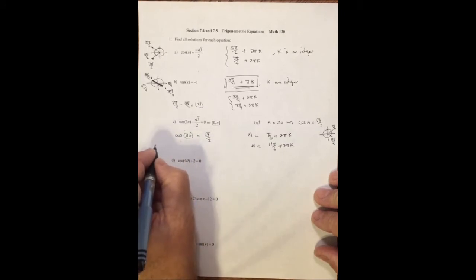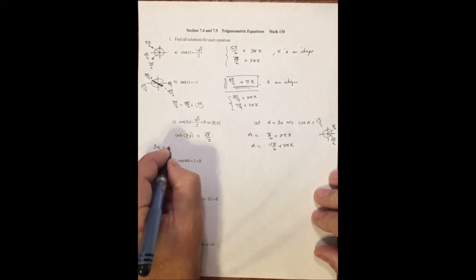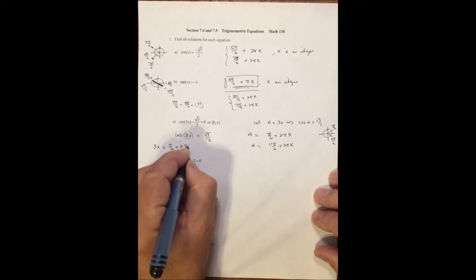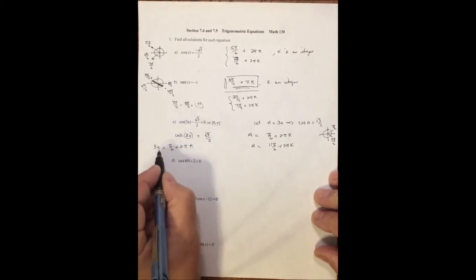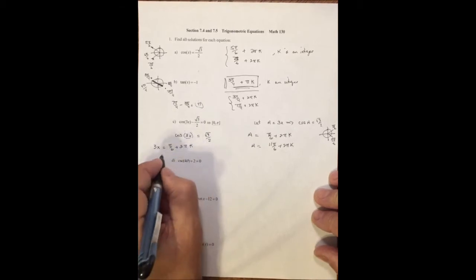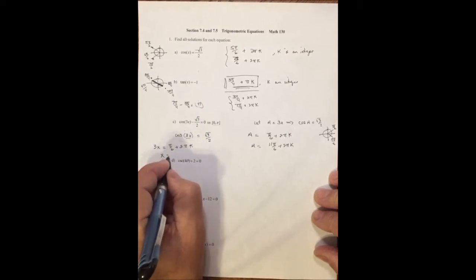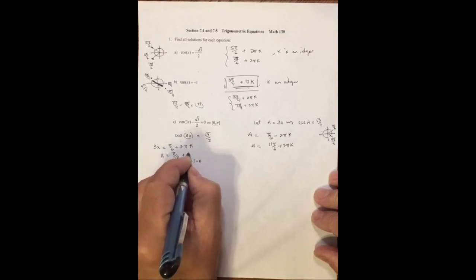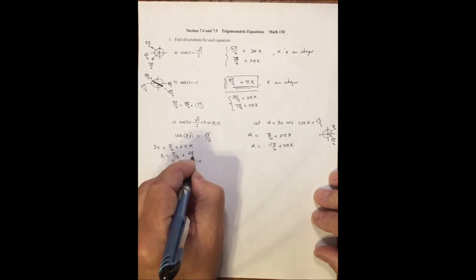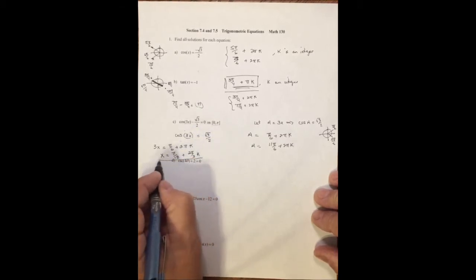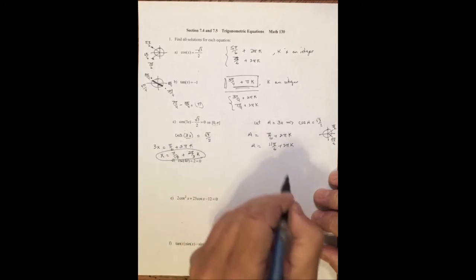So what I've got is 3x is equal to pi over 6 plus 2 pi k. Now divide everything by 3. That gives you x is equal to pi over 18 plus 2 pi over 3 times k. That's the real answer for the first angle.